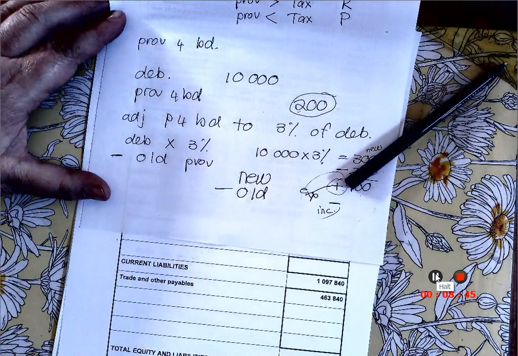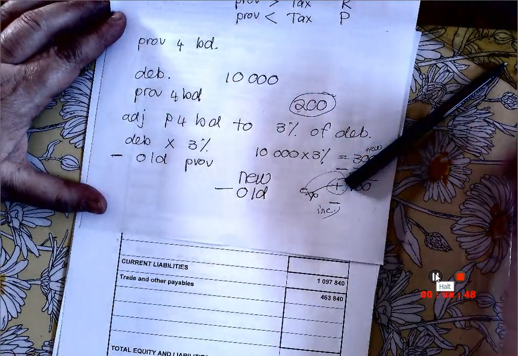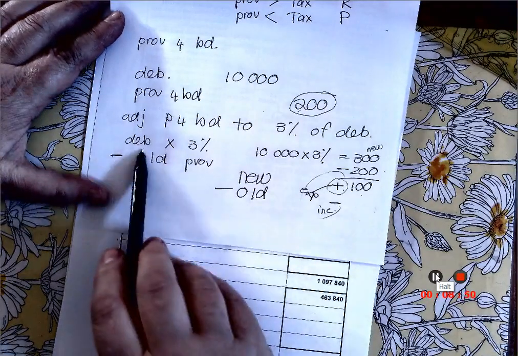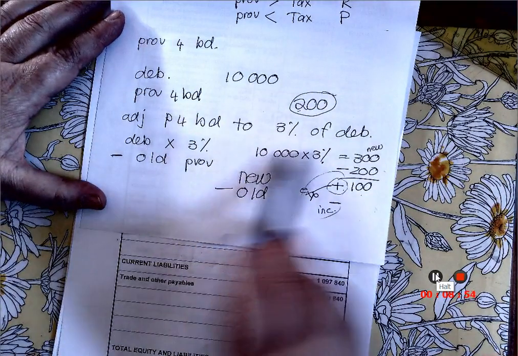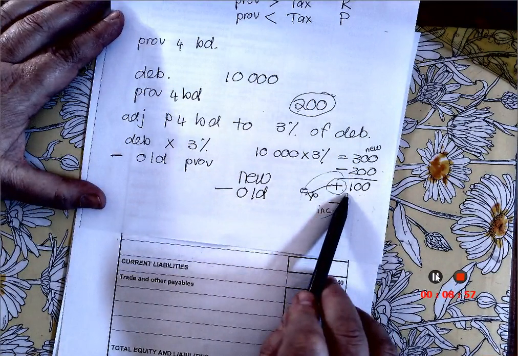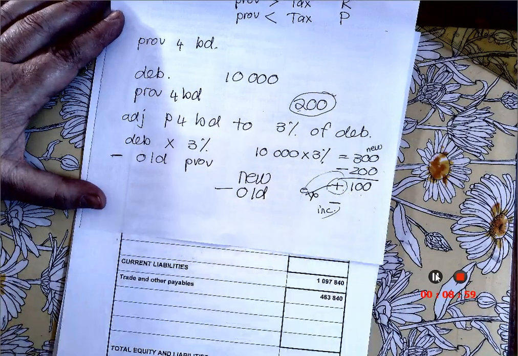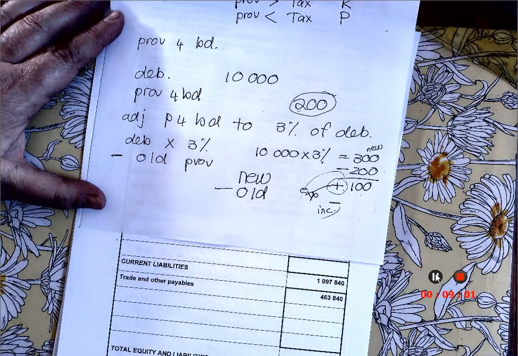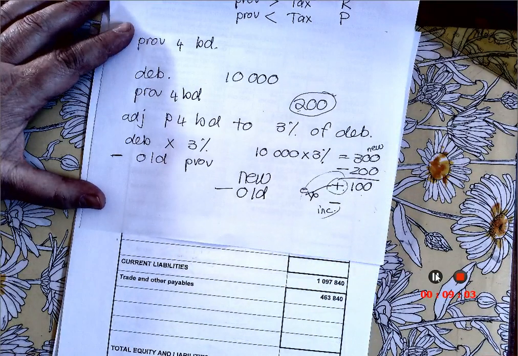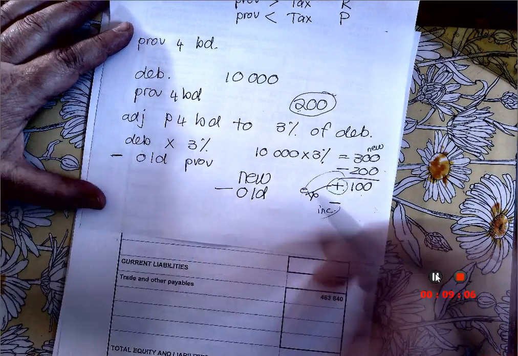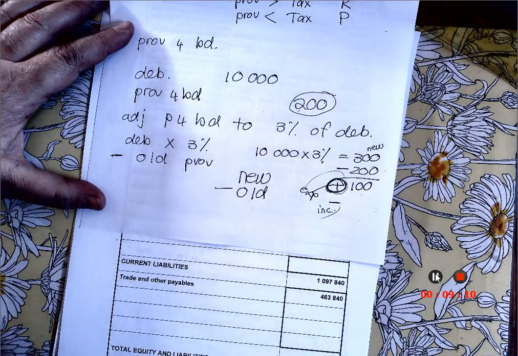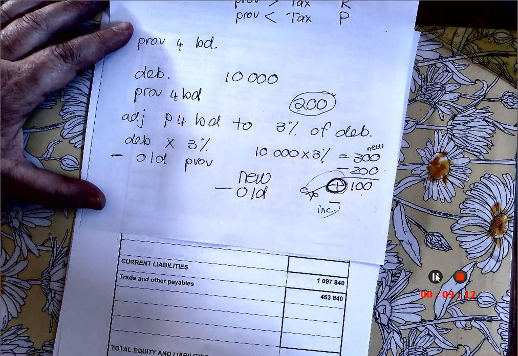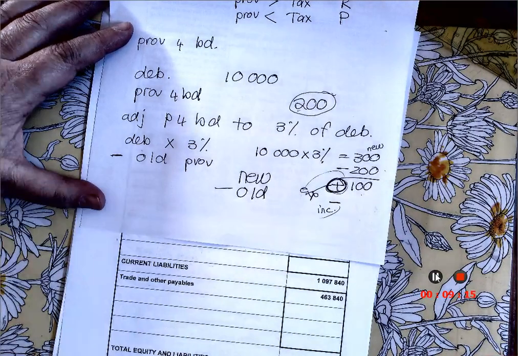Okay, now the other thing that they can do is they will not tell you, oh, it's 3% of the debtors. They can tell you any part of the information up to there. So if they say to you, increase, immediately telling you it's an expense, the provision to 300.